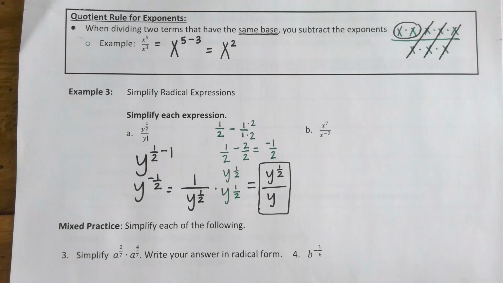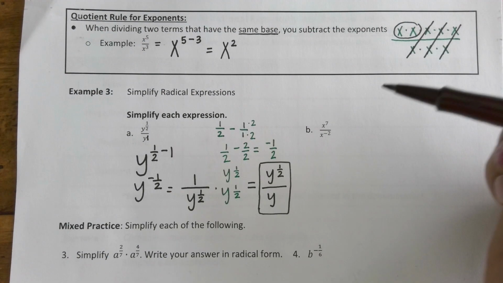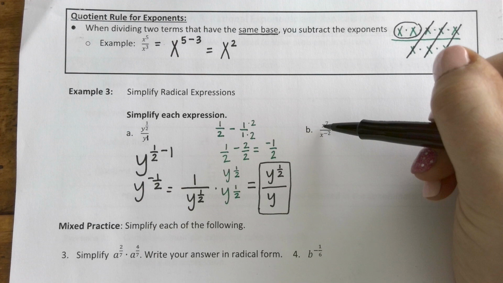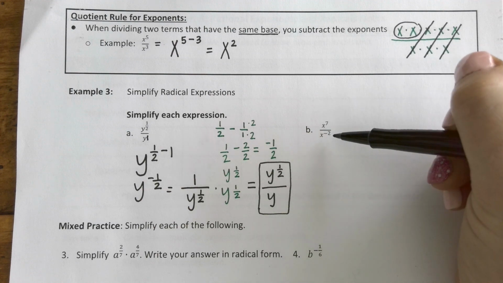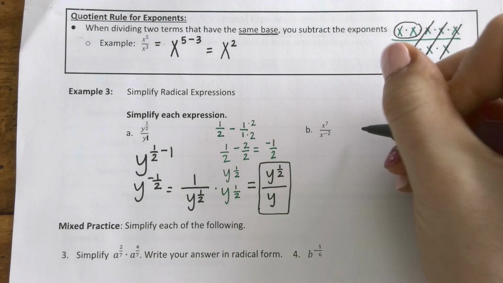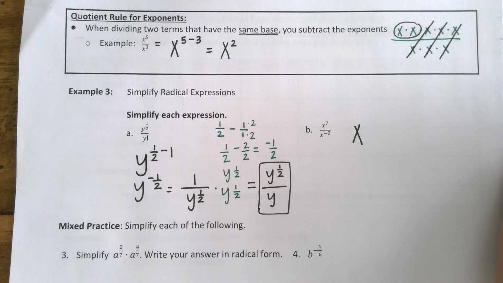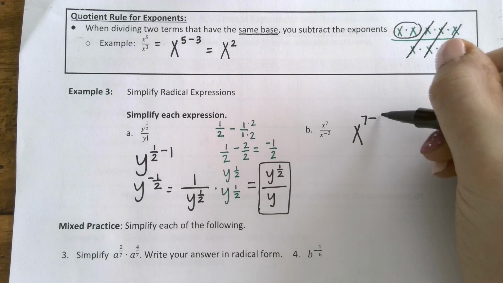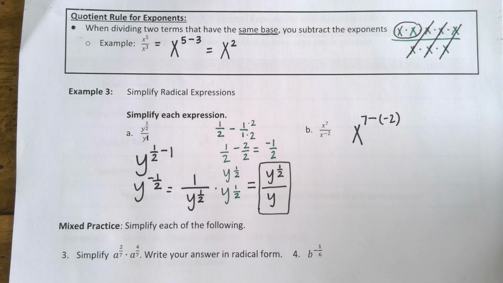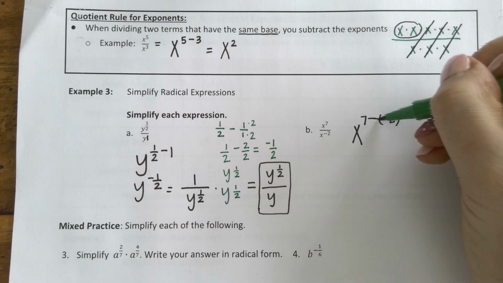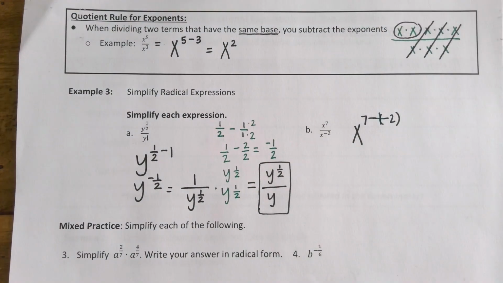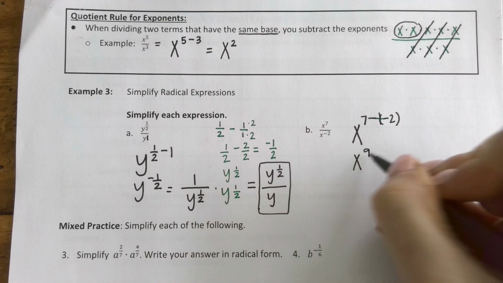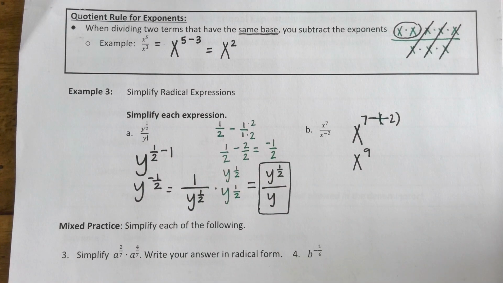Okay, let's take a look at part B. Again, I'm noticing I have x to the 7th divided by x to the negative 2, same base there. So I'm going to keep my base. We're dividing, so we subtract exponents. So I have 7 minus the negative 2. Those two negatives do make this a plus sign, so I'm really adding here. So 7 plus 2 gives me 9. Am I allowed to have 9 as my exponent? Yep, it's not negative, it's not a fraction in the denominator, so my final answer is x to the 9th.